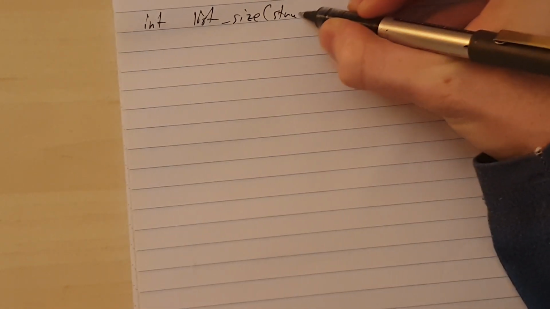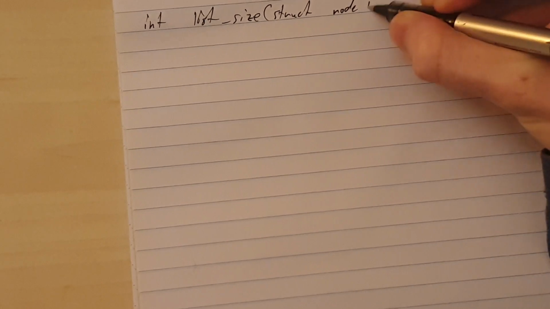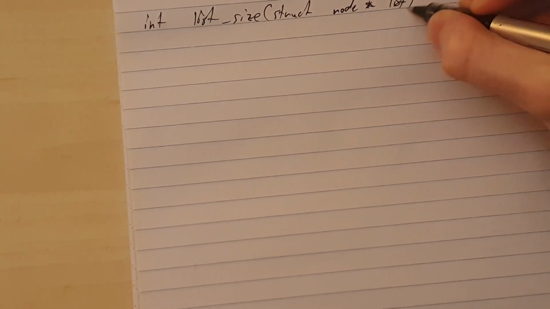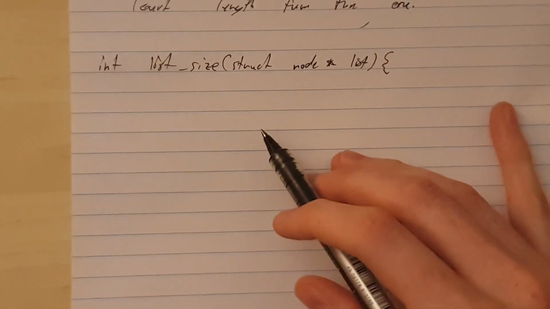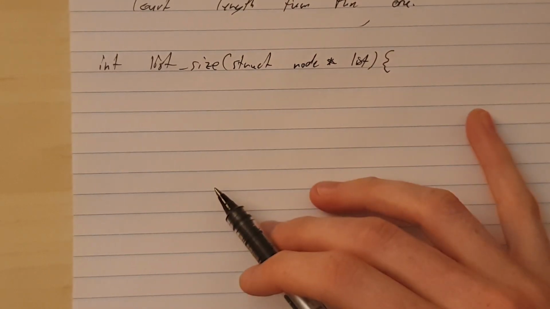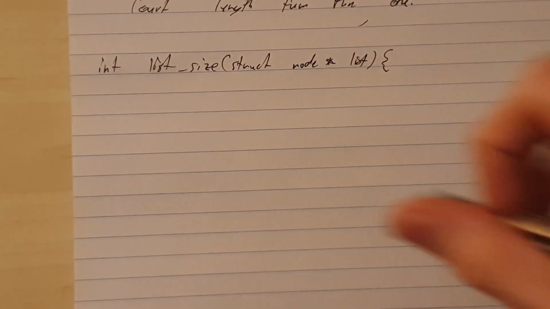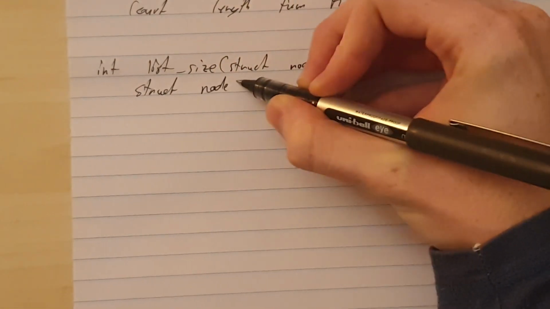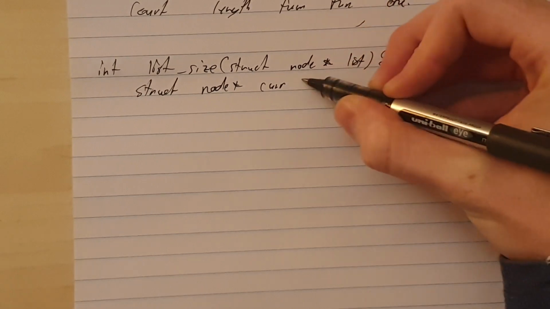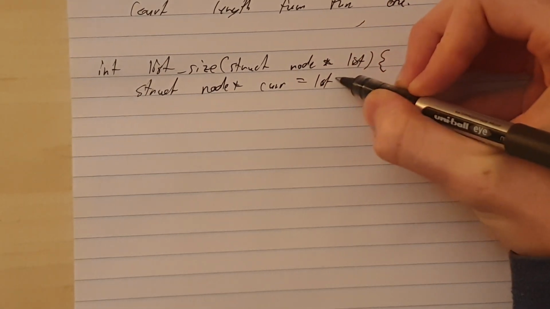So what I did for a utility function was I had a quick one, which I think works as a nice warm-up as well, is to have a list size function given a struct node star list. Okay, and this function, basically I want to have a counter, and I want to loop through and count every node that happens, which should be a pretty simple pattern that a lot of people have seen before. So I would say struct node current, my cursor is going to equal list.